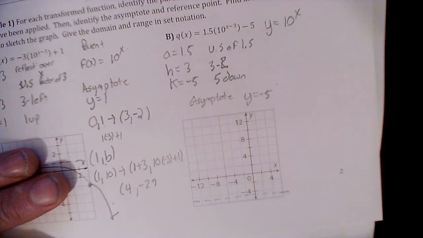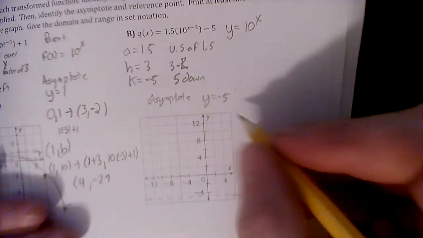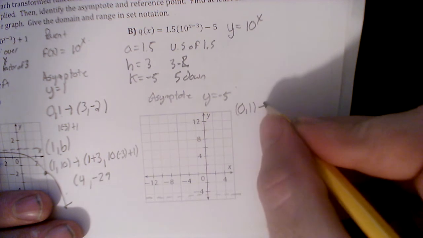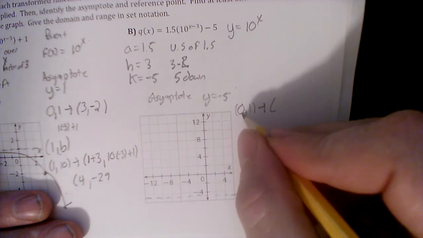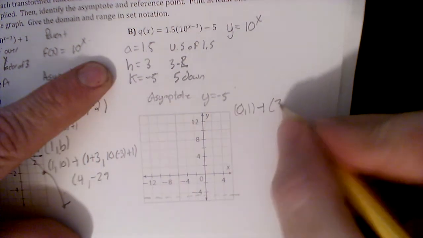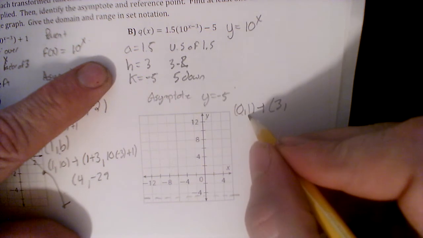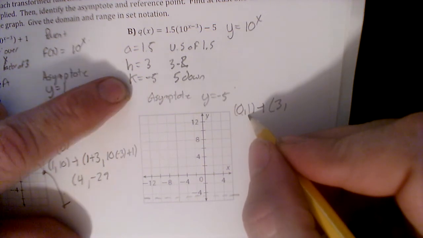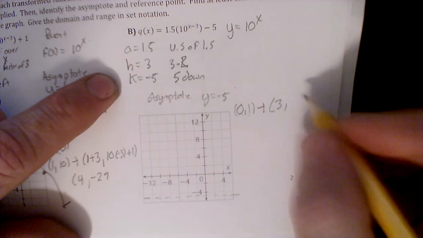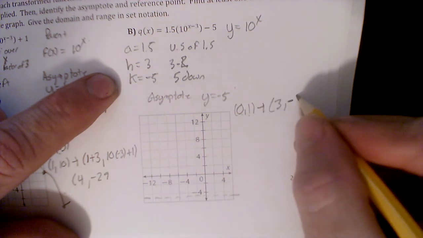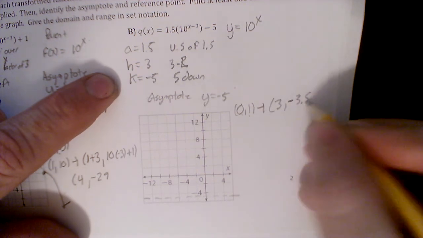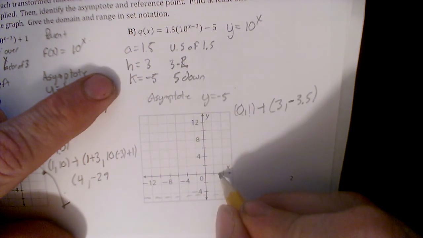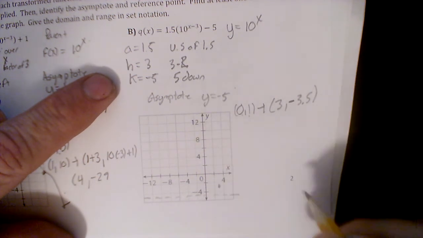So we're going to have something right here. Let's plot our 2 points and see where they go. Alright. So we got our 0, 1. Once again, all I do to that x value right there is add my h. So that's going to turn into 3. This one gets multiplied by a for 1.5. And then I subtract k. So 1.5 minus 5 is negative 3.5. Alright, so I got 3 right about here. And negative 3.5 right about here.